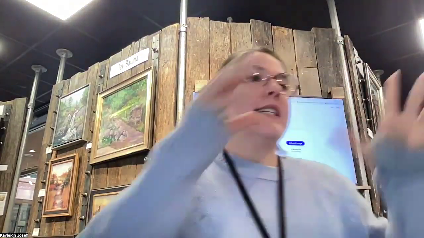It may not work on every image. It has so far, but that will take extra steps. Like let's say you have some really complicated image, you may have to go and change it, save it as a different thing. Yeah, or whatever. But I haven't had any trouble so far. It's pretty good. Then you upload your image.